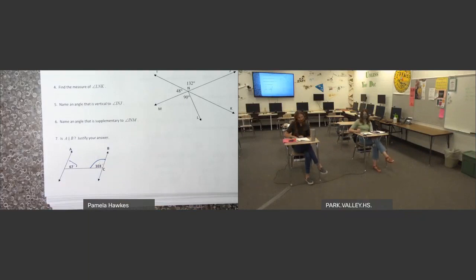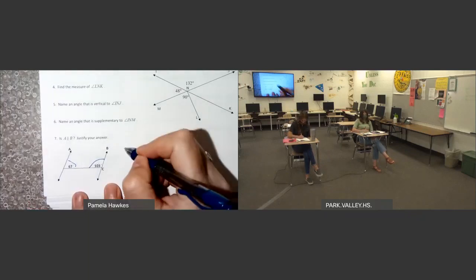Same side. They are. And same side interior angles have to be what? Supplementary. So are they supplementary? If I add those two together, do I get 180 degrees? No. So I would say no.